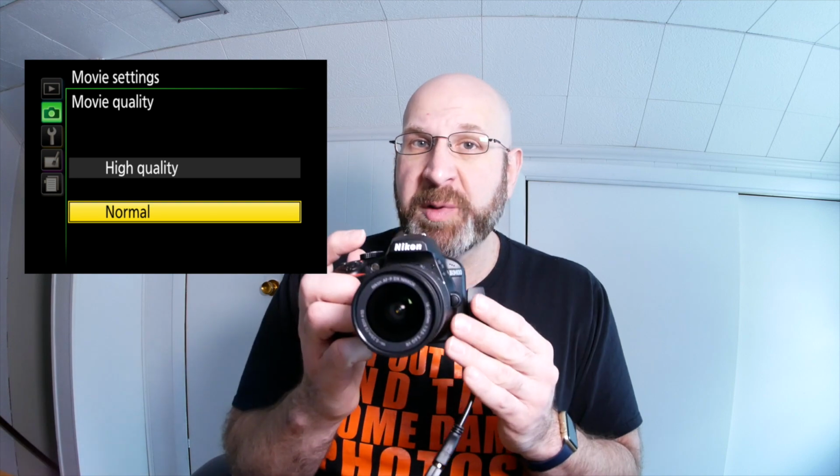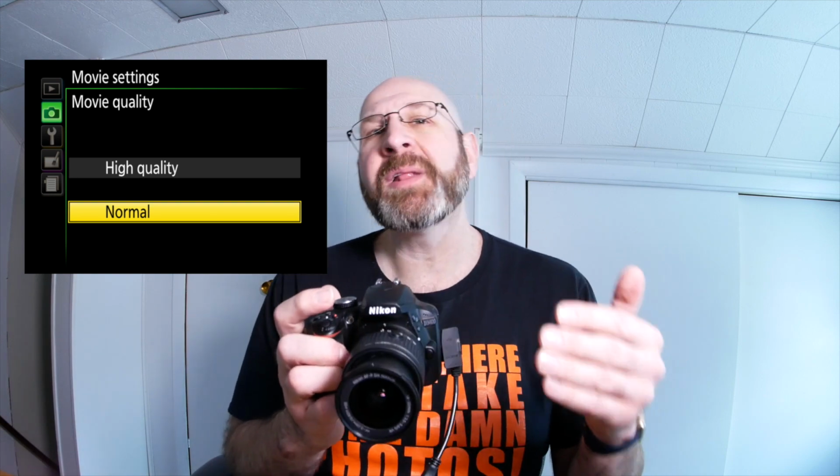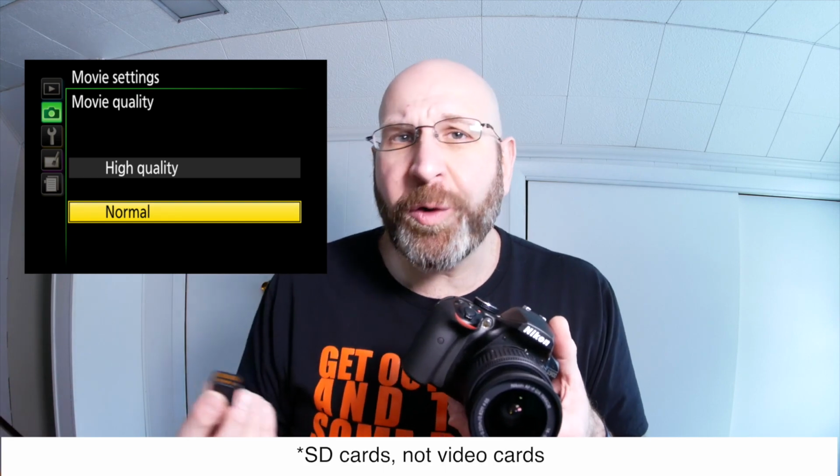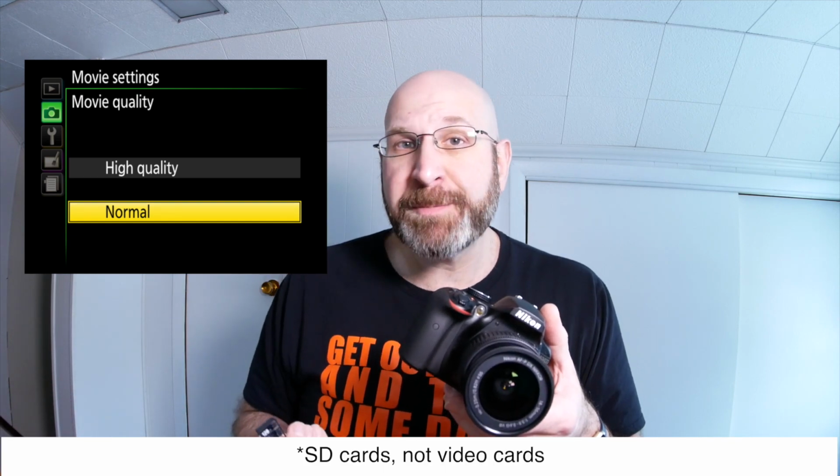Now the next option is the movie quality, and this is very similar to the quality of a JPEG image if you're capturing your images with this quality in JPEG. And by default, it is set to normal, which means there's going to be some compression applied to your video in order to make the file smaller. But 128 or 64 gigabyte video cards are not very expensive anymore.